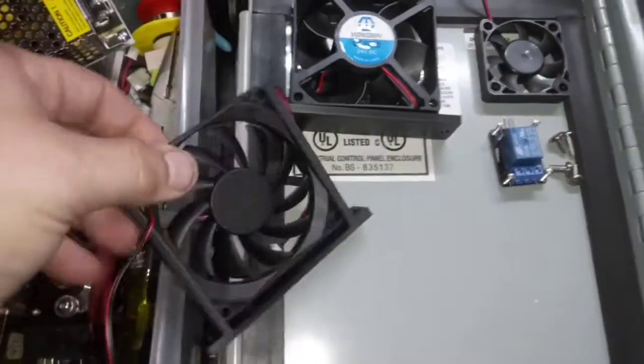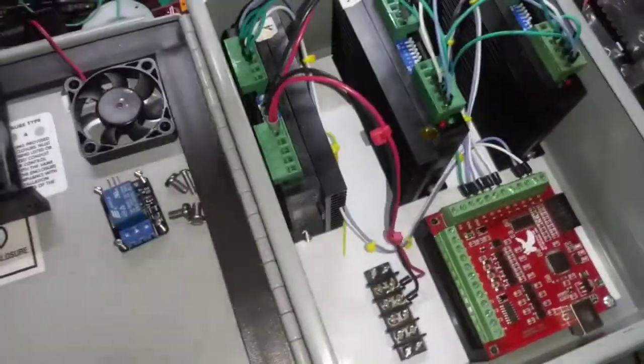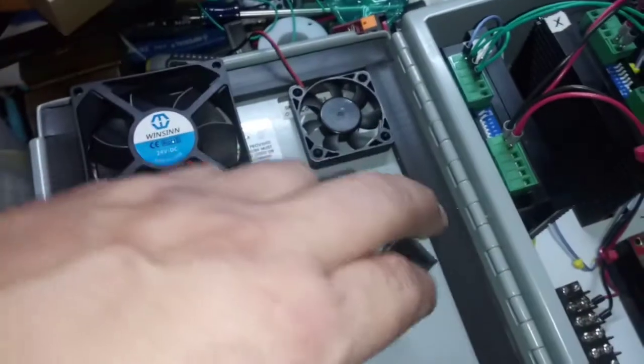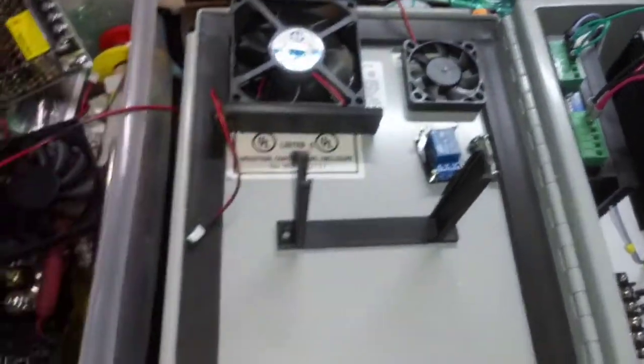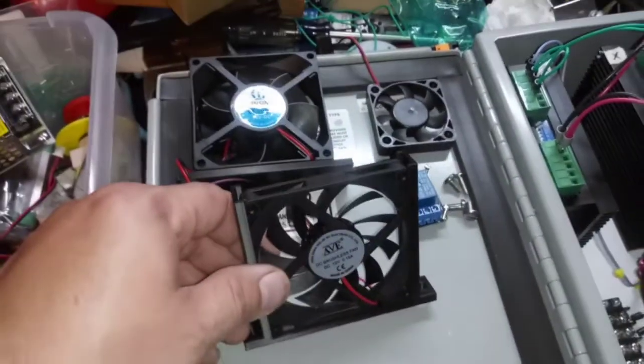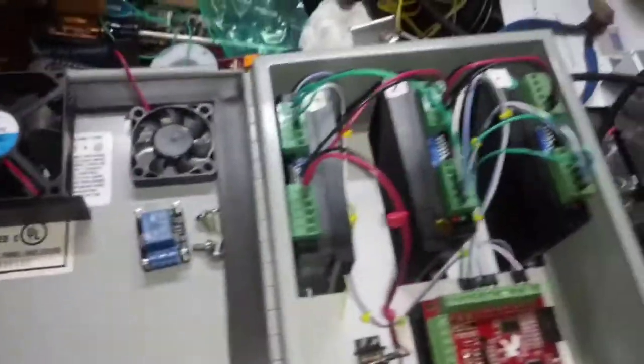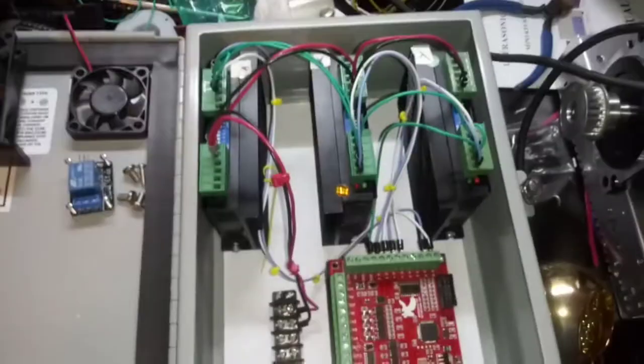Basically, it's a slot that might fit in between here that you bolt down, and then you can slide this in to hold the fan for you. Now, I know it probably looks like overkill, but hear me out.